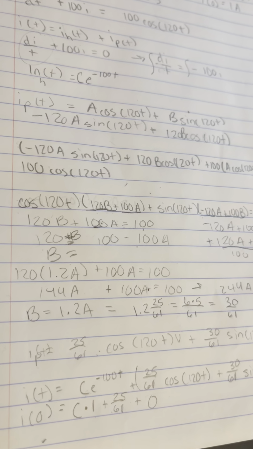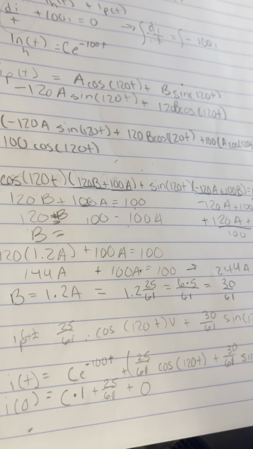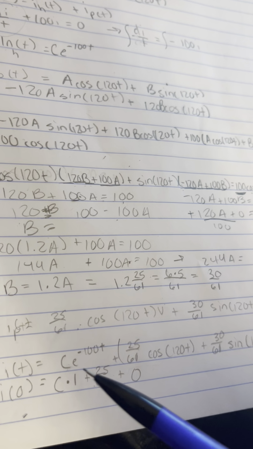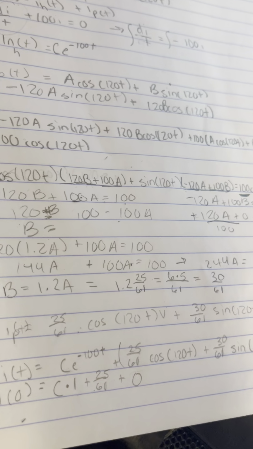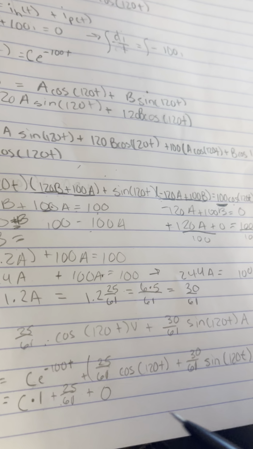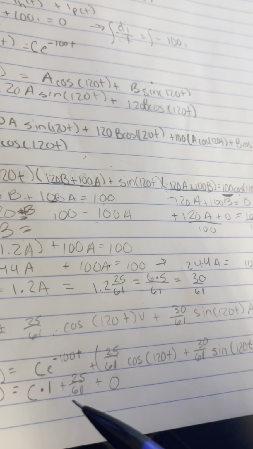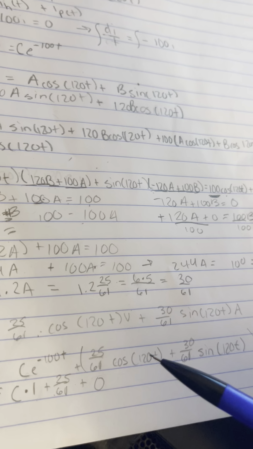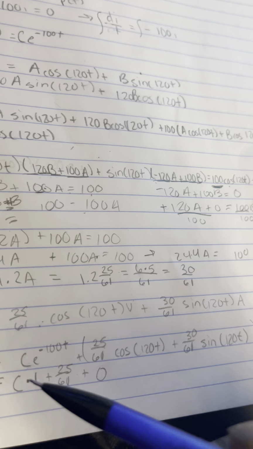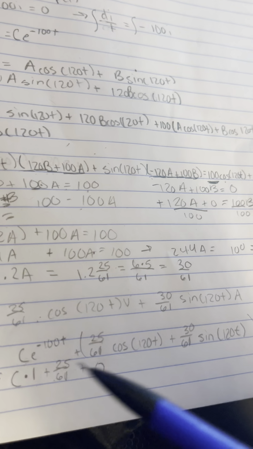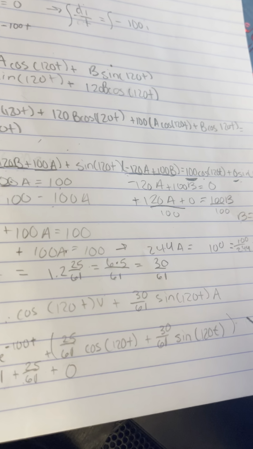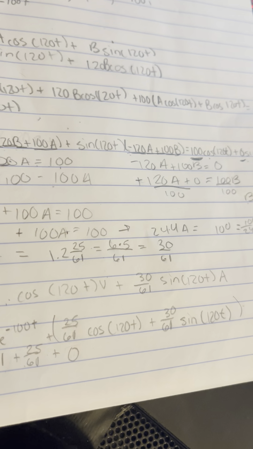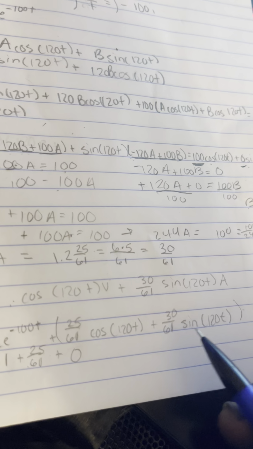You plug in 0 for t, and this is what you get. You're asking what happens to everything. So you plug in 0 here. 100 times 0 goes to 0, and e to the power of 0, or anything to the power of 0, is just 1. So you get your C right here. The 25 over 61 is by itself. If you know your trig, we have 0 right here, and you already know cosine of 0 equals 1, so you just multiply this by 1. Same here, this one is 0 because sine of 0 is 0. You're not going up or down, you're just right there. So this is multiplied by 0, and that is by itself.